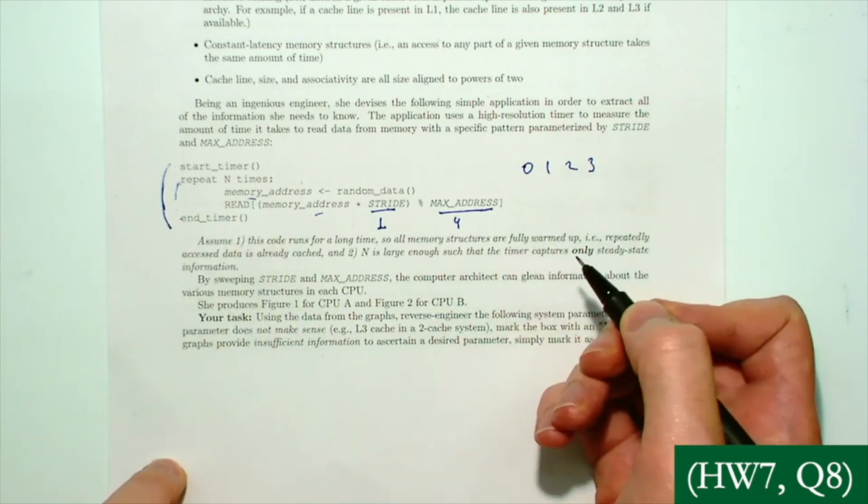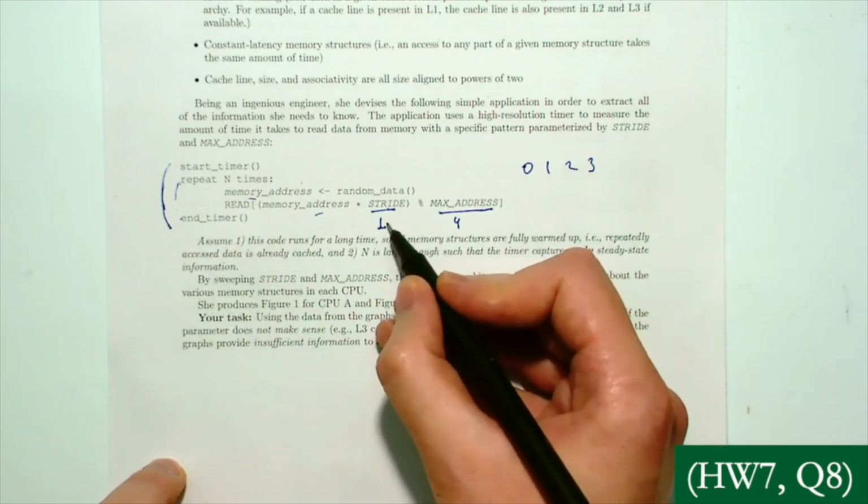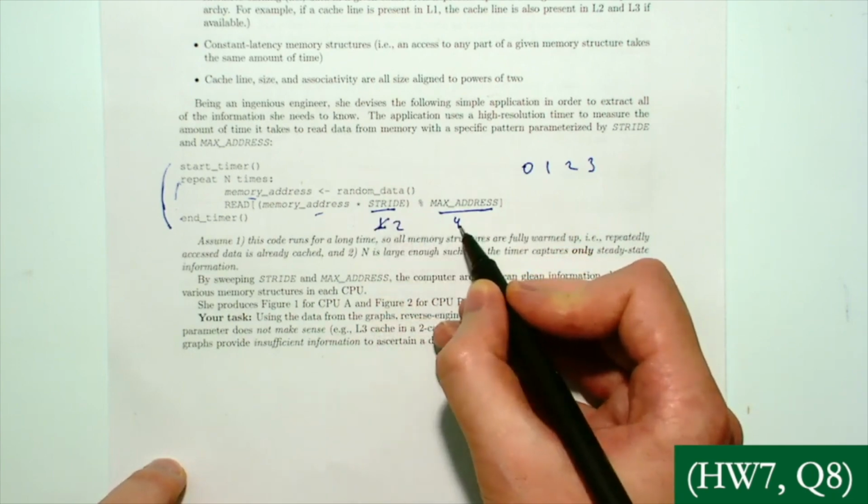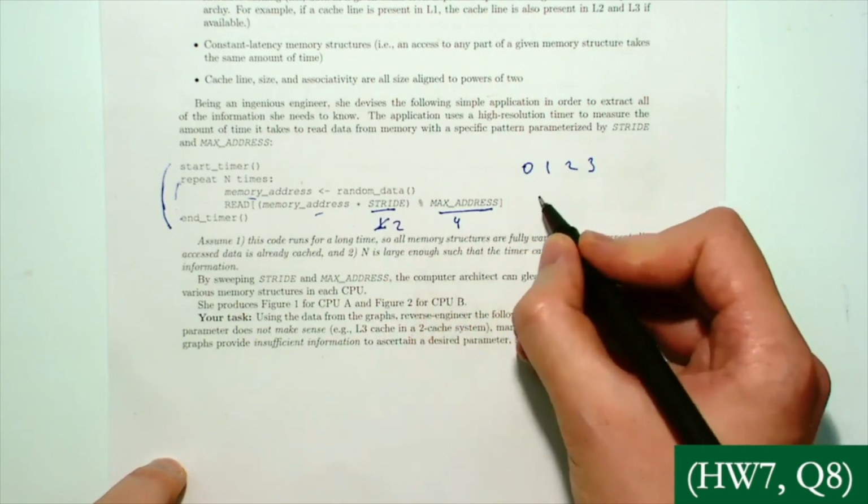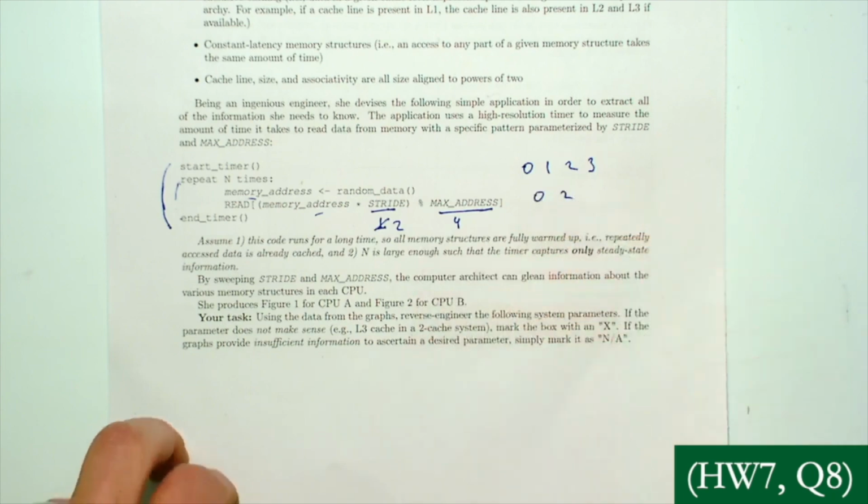And then when the stride is 2, for example, and max address is still 4, then the program will only randomly access 0 and 2, right? So you can figure out what will happen when you change the stride and max address in different ways.